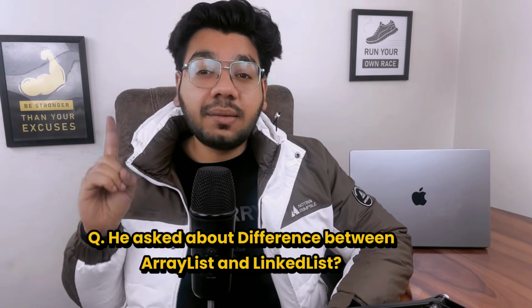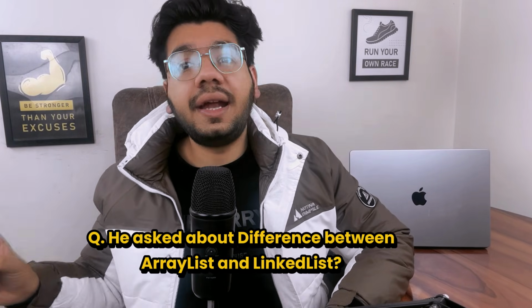First, the interviewer started with an introduction, then he asked about the difference between ArrayList and LinkedList. ArrayList uses a dynamic array to store elements, so it provides fast access using an index but slow insertions and deletions in the middle, whereas LinkedList uses a doubly linked list, making insertion and deletion faster but random access slower. ArrayList is preferred for read-heavy operations, whereas LinkedList suits frequent insertions and removals.